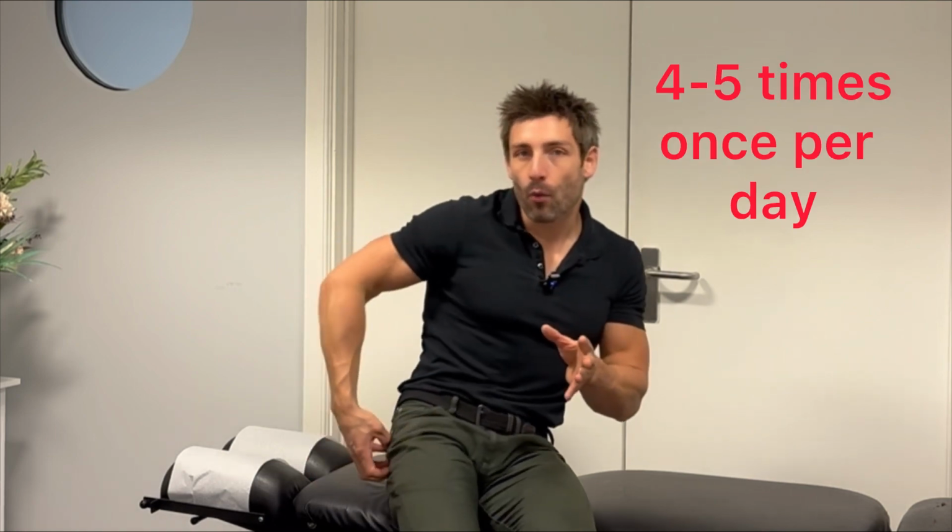So that's what we need to be going for, releasing off that piriformis muscle. It may take 10, 20 seconds to release. It may take up to a minute. Do 4 or 5 times all around that buttock area where that tight piriformis muscle is pressing on the nerve. Now, once we've done those, that's hopefully going to address that piriformis syndrome.